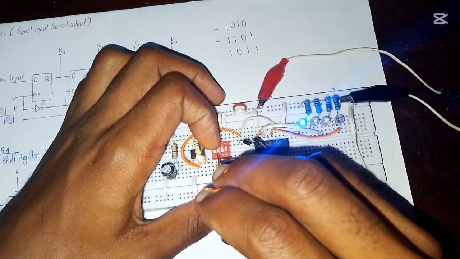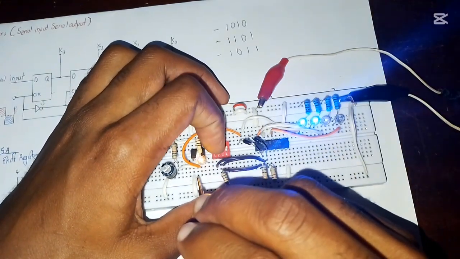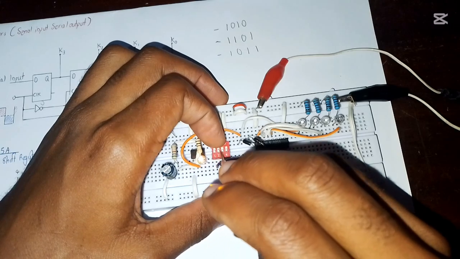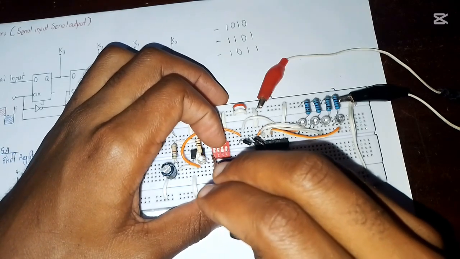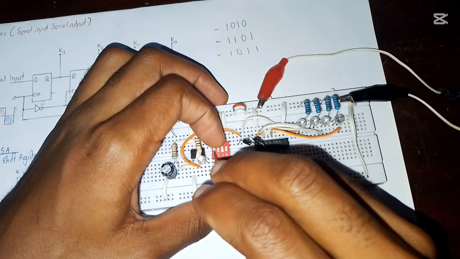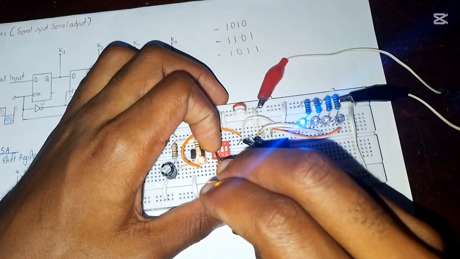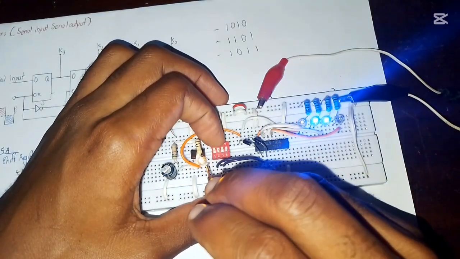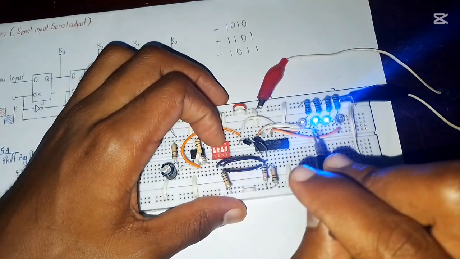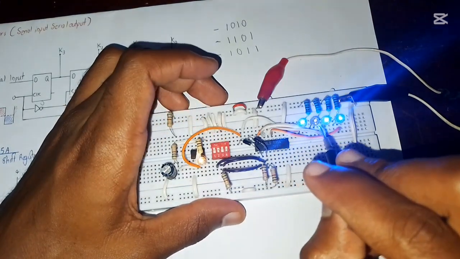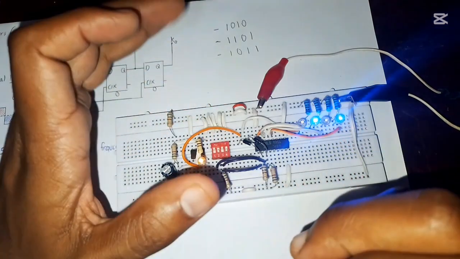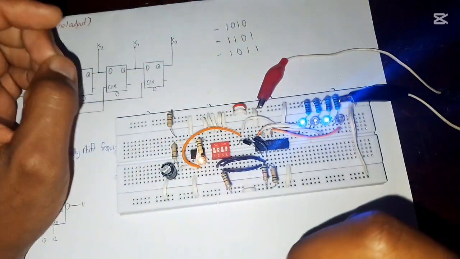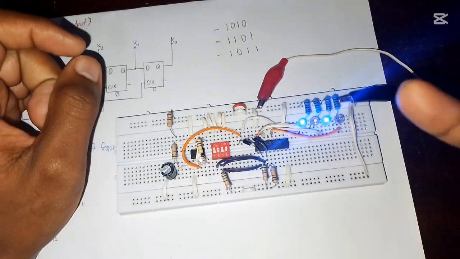1, then 1, then oh, I've turned off the enable. Let's do that again. 1, 1, then 0, then 1. So in a brief moment, 1 0 1 1. You can see in a brief moment we had our code 1011. So that's basically how the flip-flop functions.